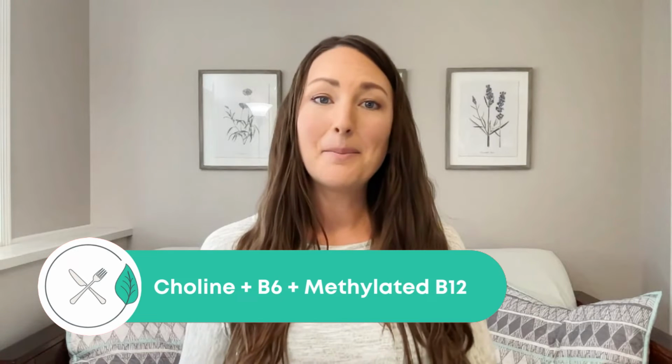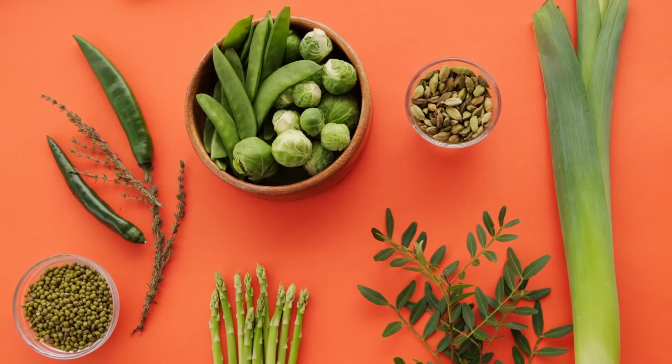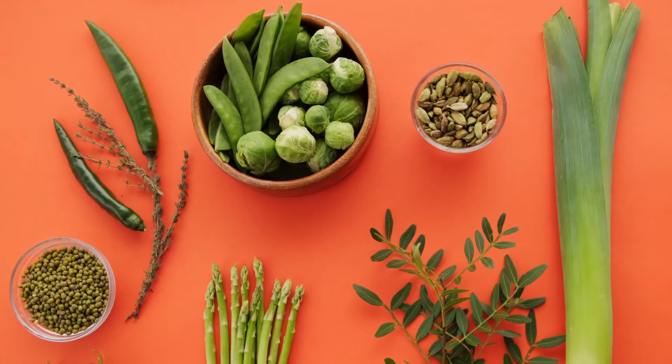Another thing to consider is ensuring optimal levels of choline, B6, and methylated B12 or methylcobalamin. Eating folate-rich foods is definitely a safe route to go, but they may not provide therapeutic levels if you're requiring that kind of support. But some folate-rich foods would be things like asparagus and avocado, cruciferous vegetables, leafy greens, and beans.